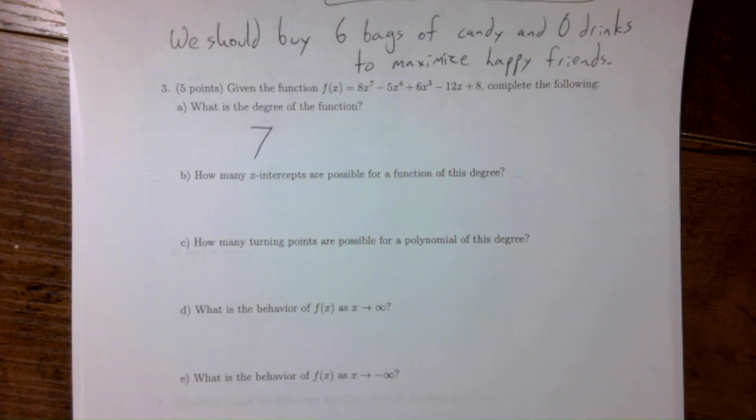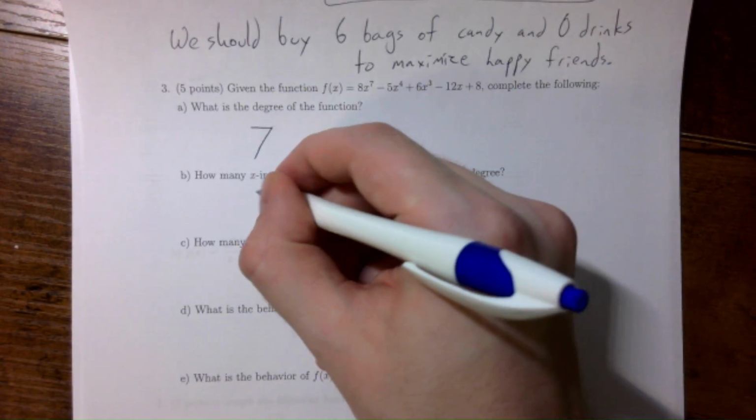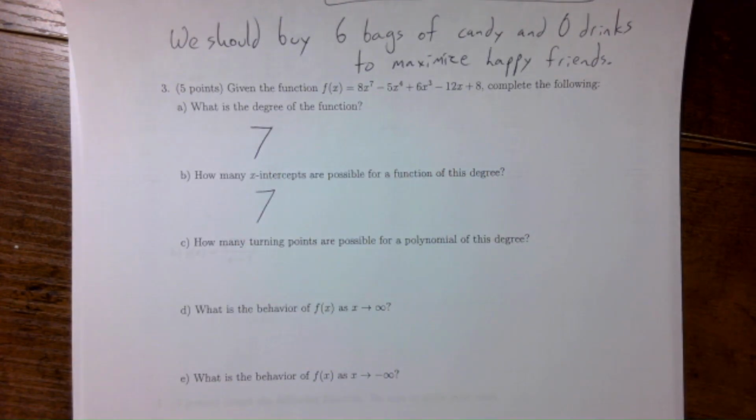How many x-intercepts are possible for a function of this degree? Remember that if you have a function of degree n, there are going to be n possible intercepts. You don't necessarily have to have that many, but you can have up to that many. So there is a possibility of 7 x-intercepts for a function of this degree. This particular one probably does not, but you could have 7.